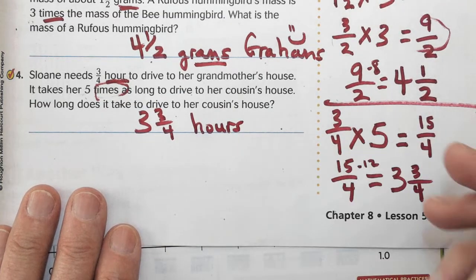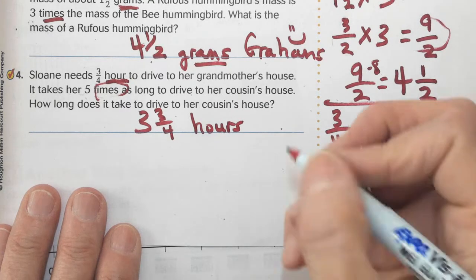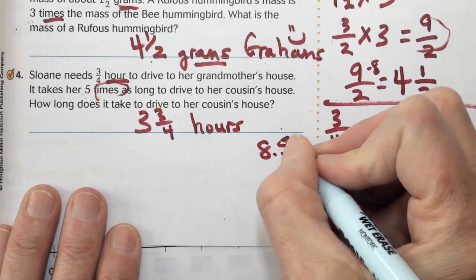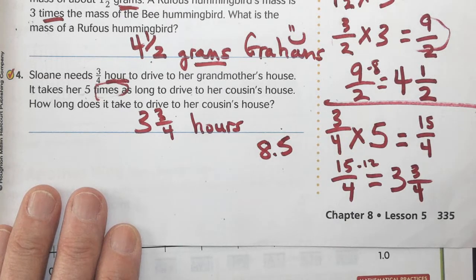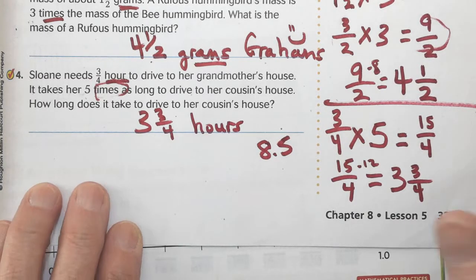You are working today on 8.5 in your skinny book. If you have questions, give me a text or a call and I'll help you out. Good luck.